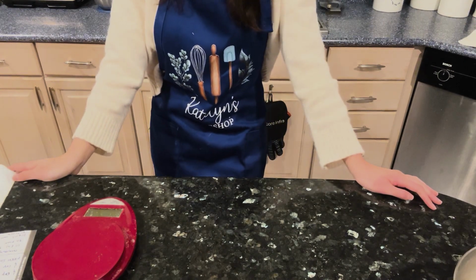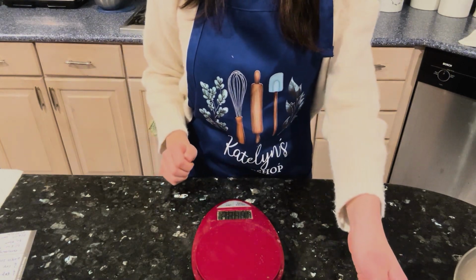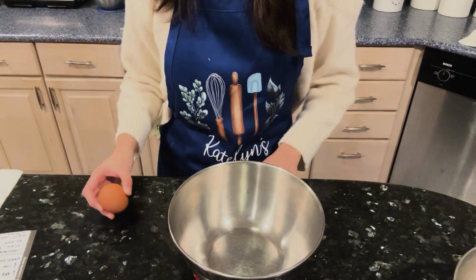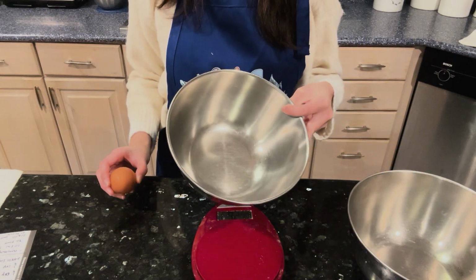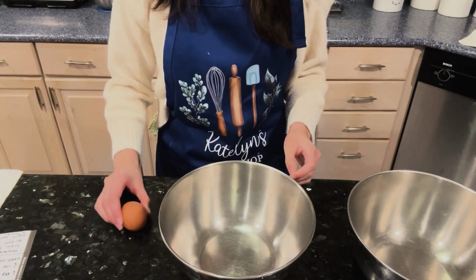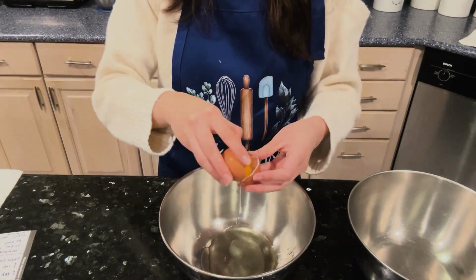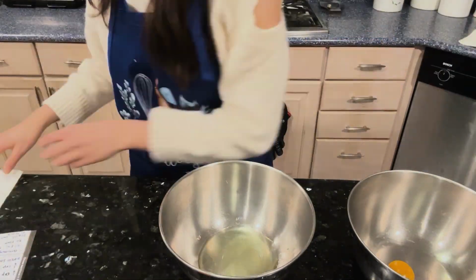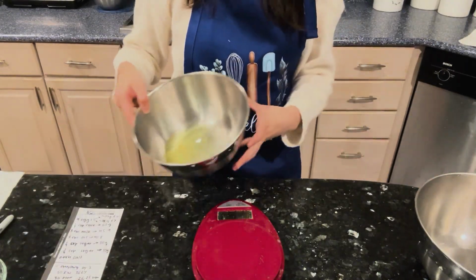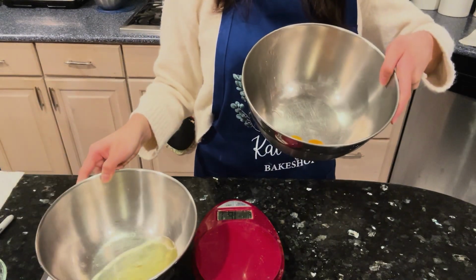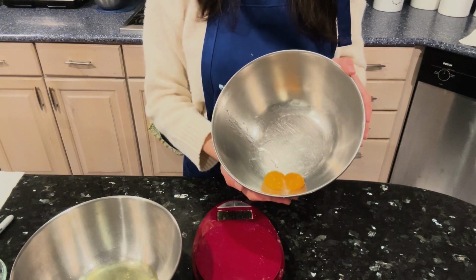Obviously, eggs won't be weighed exactly the same, so I'll try my best to make sure that they are pretty much exactly the same. I have a clean bowl here. You have to make sure there's no grease residue or else the egg whites won't whip up. So I'm just going to give the egg a crack and separate them. For this first cake, we have 73 grams of egg whites and 29 grams of egg yolks. You may have seen that I just dumped it into the bowl earlier, but I just reweighed them.